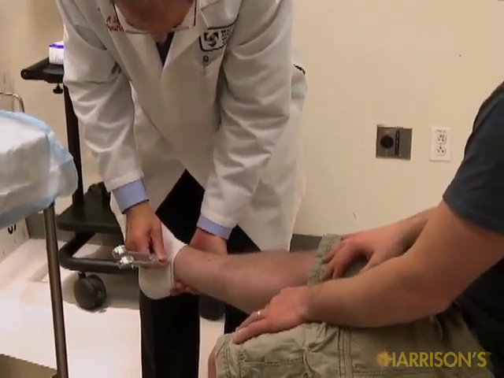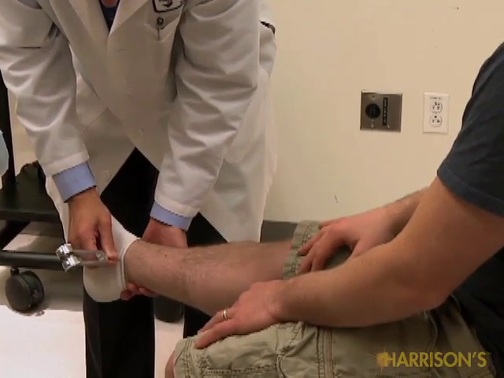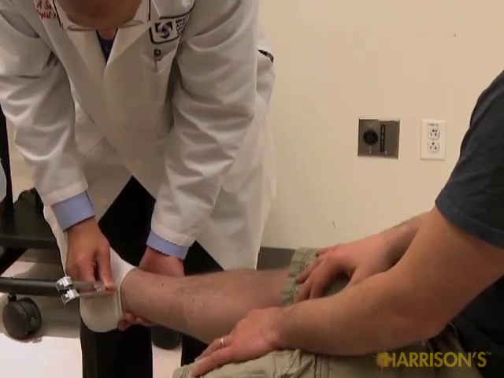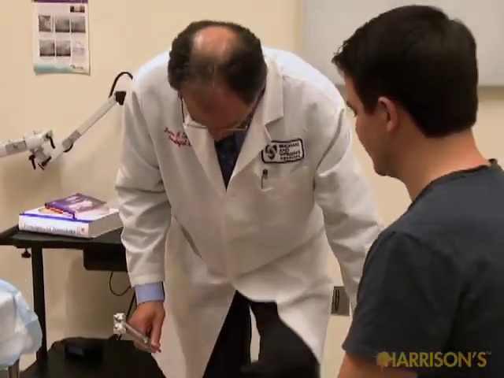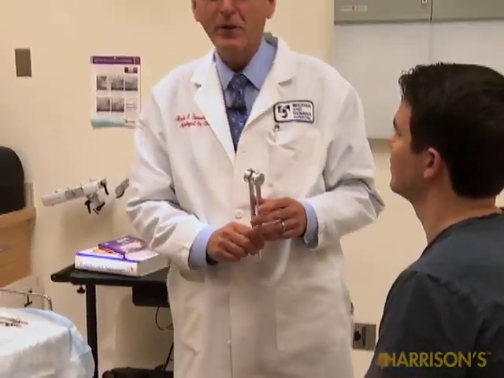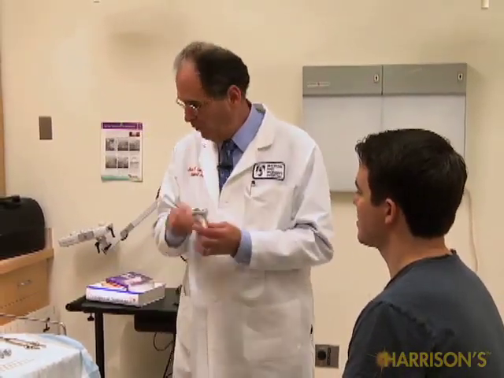Feel it there. Tell me when it stops. Stop. I'll test it against myself. And I'm happy to say that he and I are equal there too. So our intramuscular proprioceptors are working pretty well.